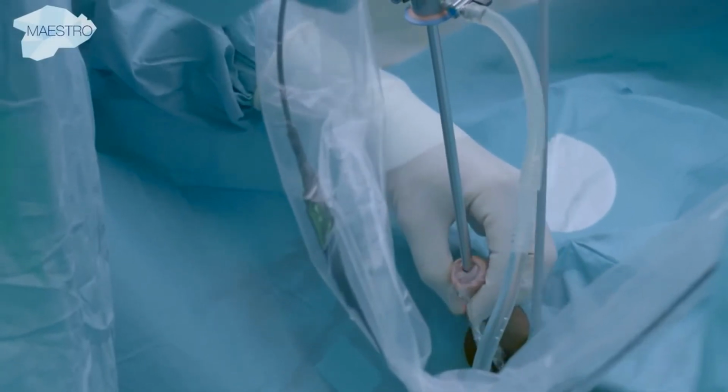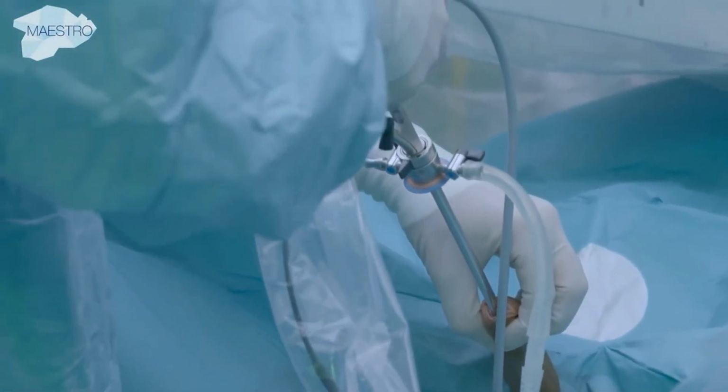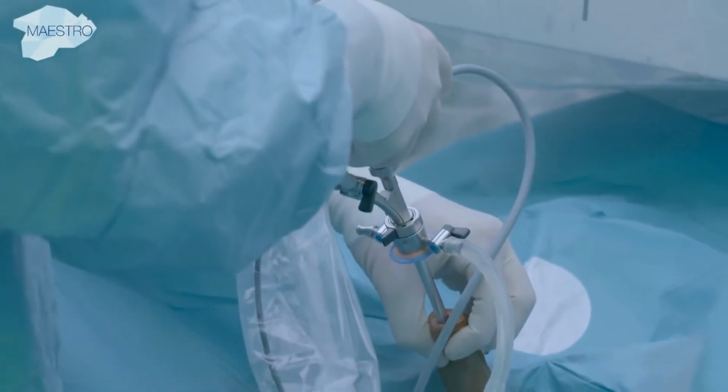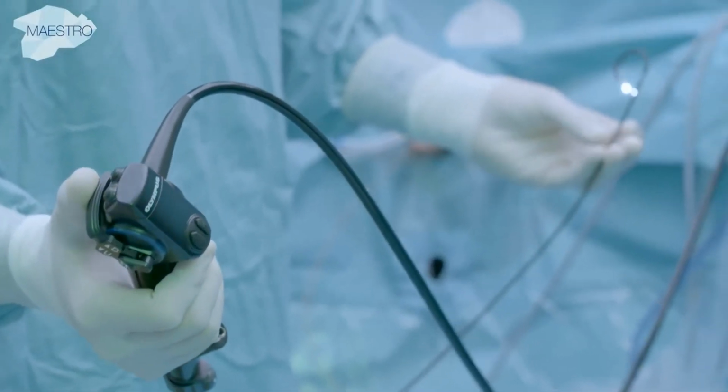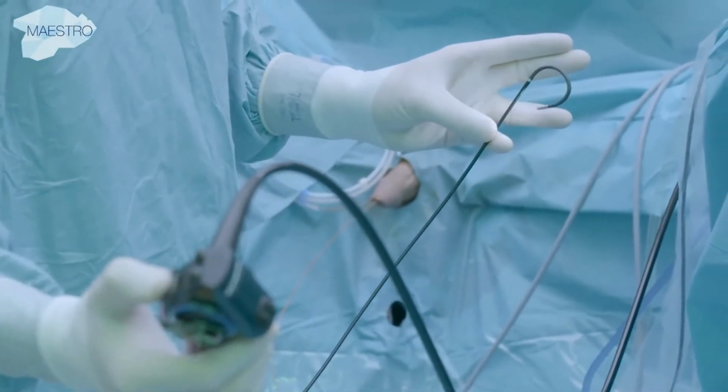The rigid cystoscope is introduced under vision in the urethra, prostatic urethra, and bladder. The ureteroscope is tested with regard to function and integrity before introduction.